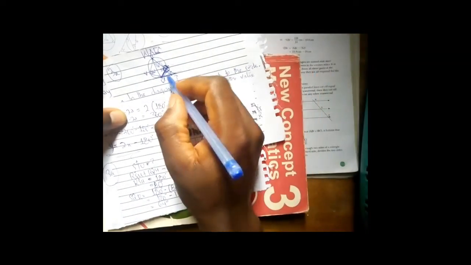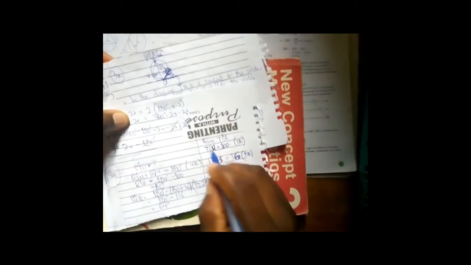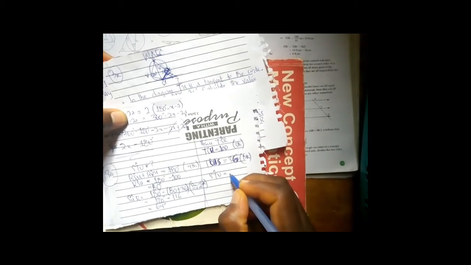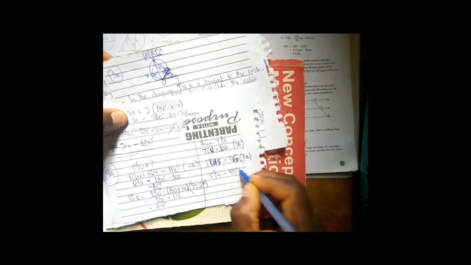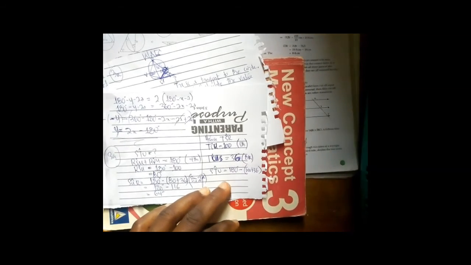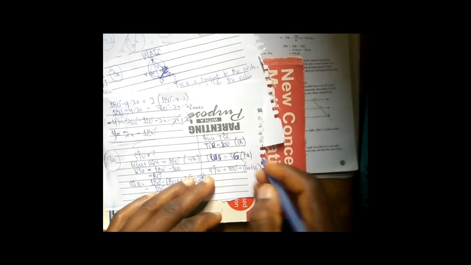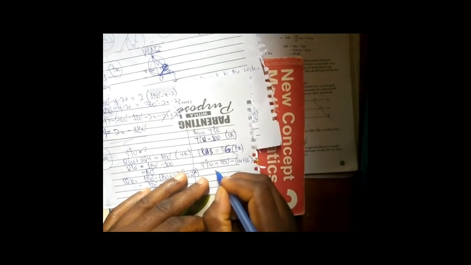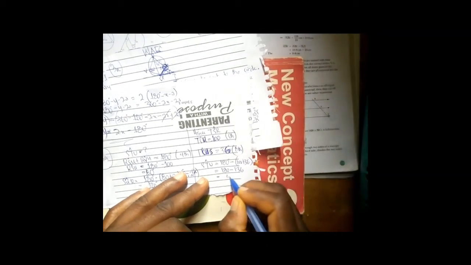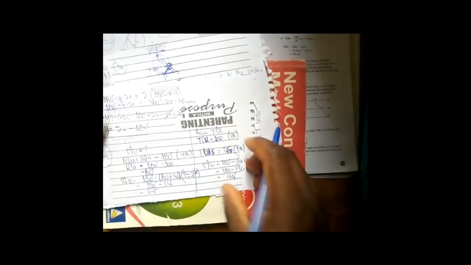So if here is 36 degrees and here is 100 degrees, our STU is now 180 degrees minus (100 plus 36), which is the total angle in a triangle. So that gives us 180 minus 136, which gives us 44 degrees. So this is the solution to this problem.